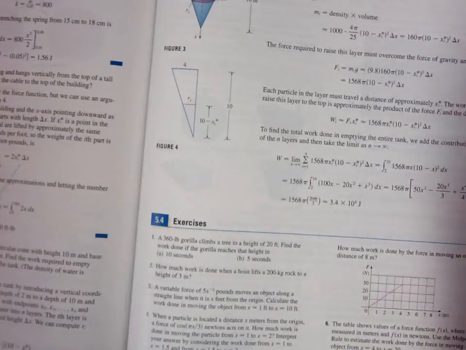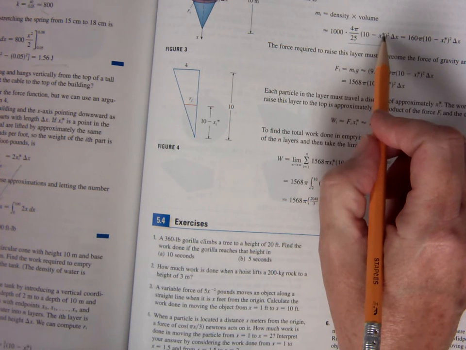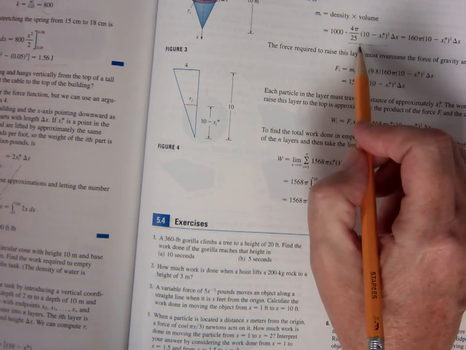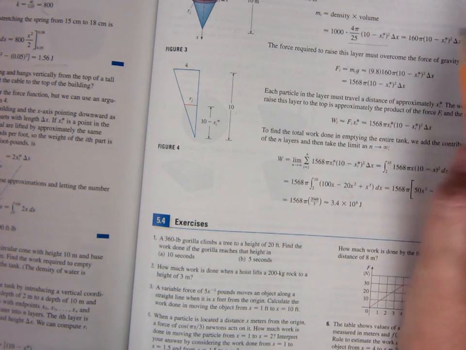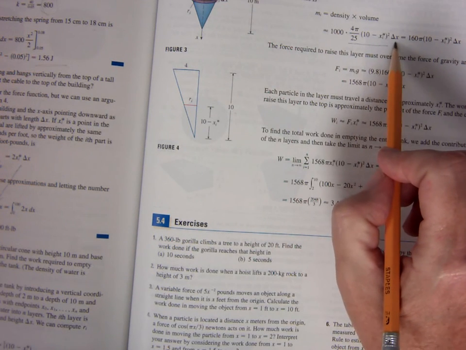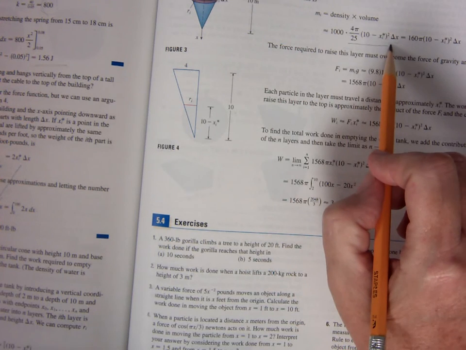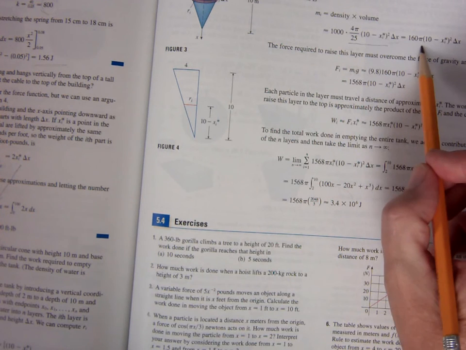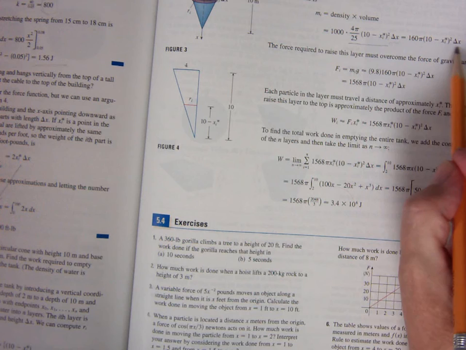So we're going to plug that radius, the 2/5 times 10 minus x sub i asterisk, in here. Remember, it's radius squared, so that's why it becomes 4 pi over 25 times this squared. And we have our density times our volume, so we have to make sure to add our delta x in here as well. Okay, so now let's reduce this because we have some reducing here. We get 160 pi times 10 minus x sub i asterisk squared. We still have our delta x.